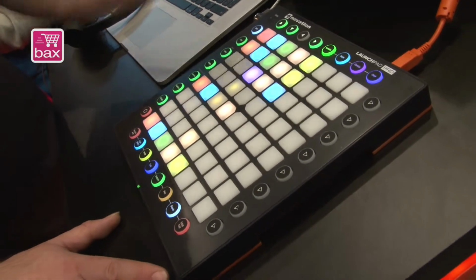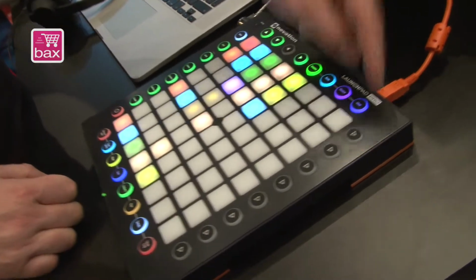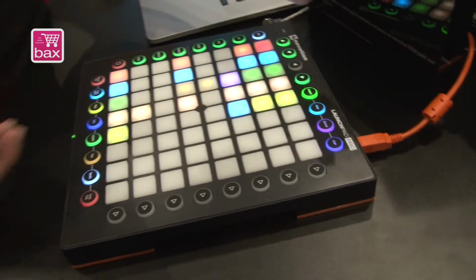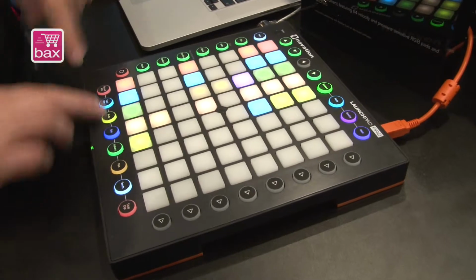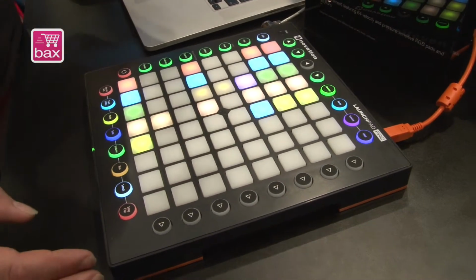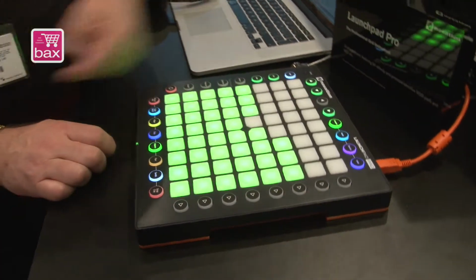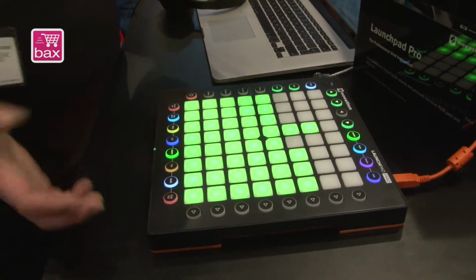Now we've added some new features as well. Whereas previously on the Launchpad and the Launchpad S we had a mixer button here, we've actually placed our mixer controls permanently at the bottom. So if I want to go and change a volume very quickly, tap volume, make the volume change, very easy.